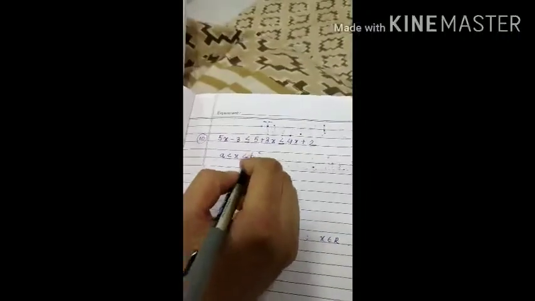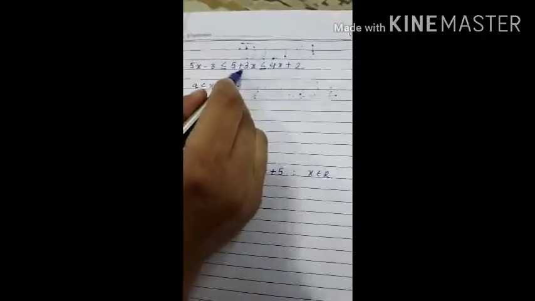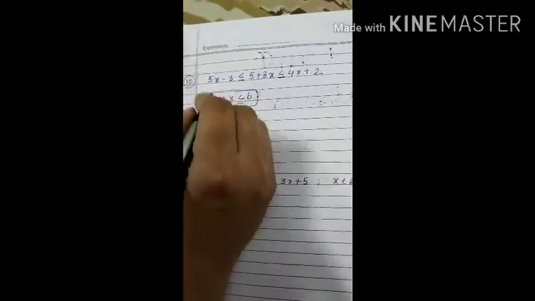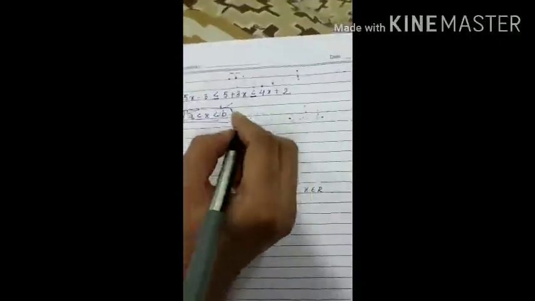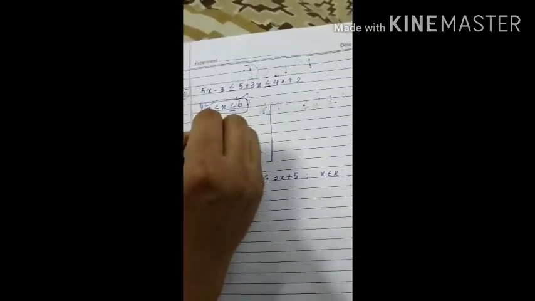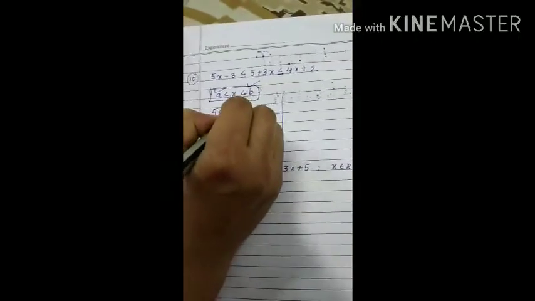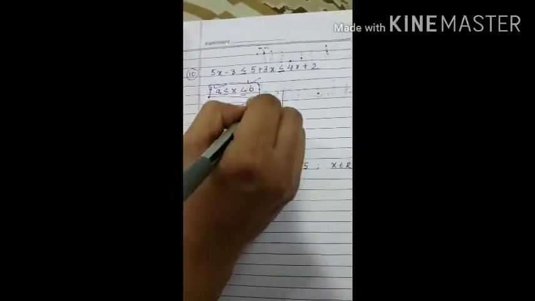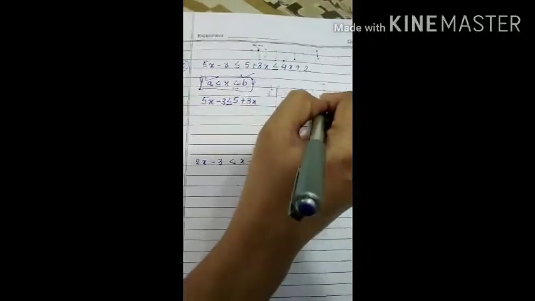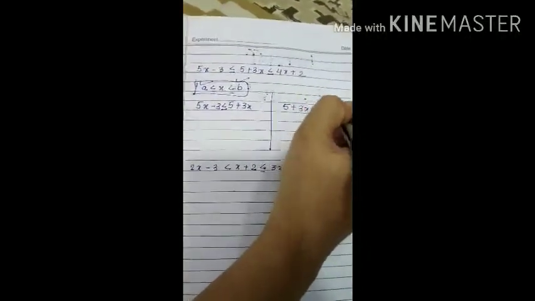Now let us understand question number 10, which is another type of question where you are given 5x minus 3 is less than or equal to 5 plus 3x and 4x plus 2, and you are being asked to arrange the equation in this format and write the values of a and b. So what are we doing? We will first write the equation into two parts, that is 5x minus 3 is less than or equal to 5 plus 3x, and on the other side we will again write 5 plus 3x is less than or equal to 4x plus 2.